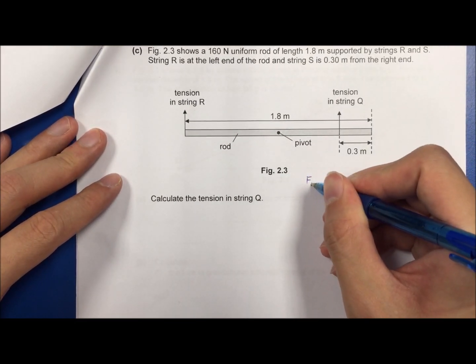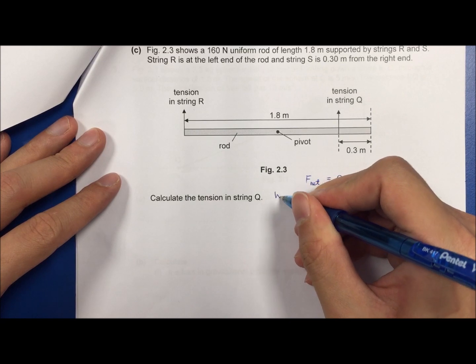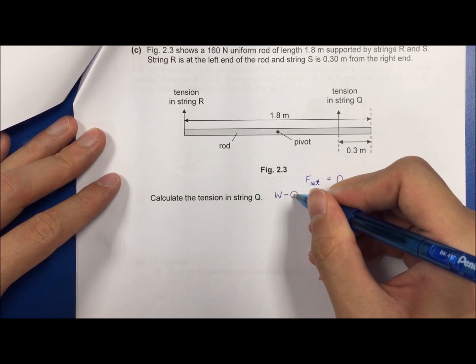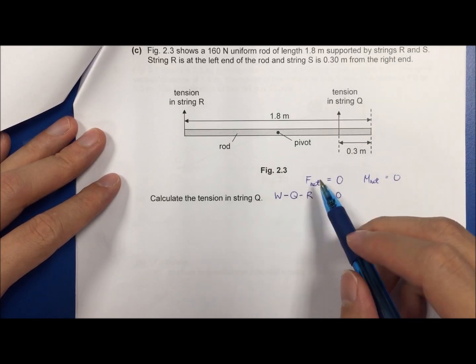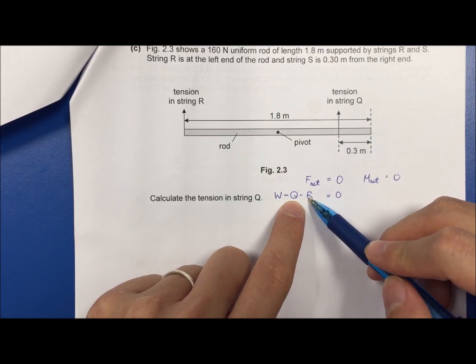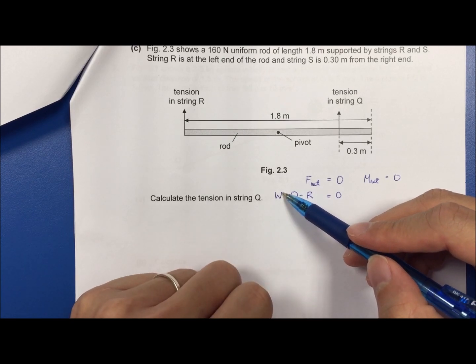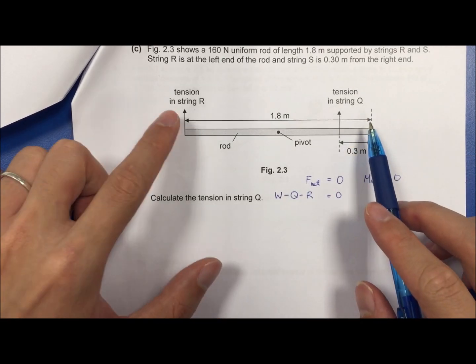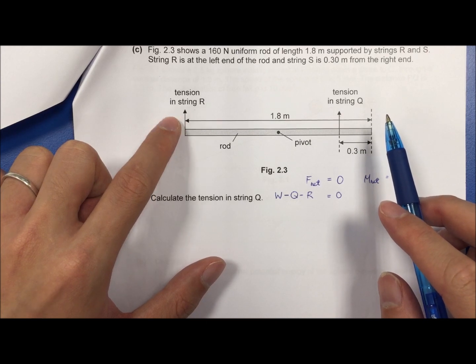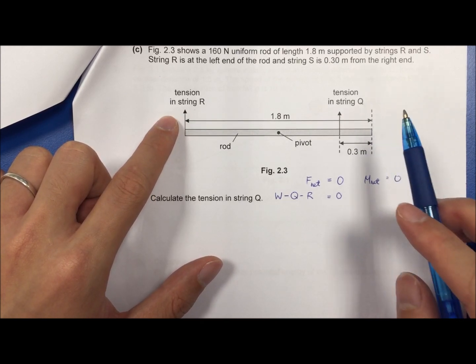Now, for those who are confused, what I mean is that in order for it to be balanced, F net must be 0 and M net must be 0, right? So F net, if you expand it out, basically it consists of the weight of the beam minus the tension in Q minus the tension in R, right? And they have to be 0. So if now your tension in Q has changed, your R must change as well, right? If not, you cannot balance off the W. Okay, so even if this is string P, it will not be 100 Newton anymore. It will not be the same as your part B.